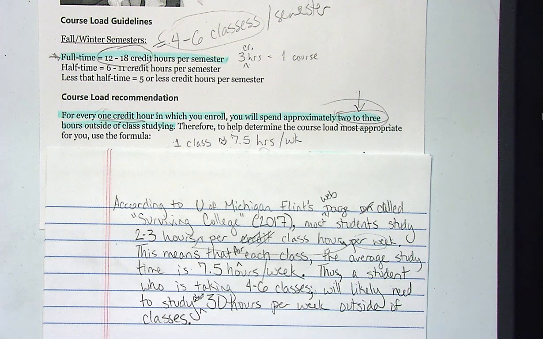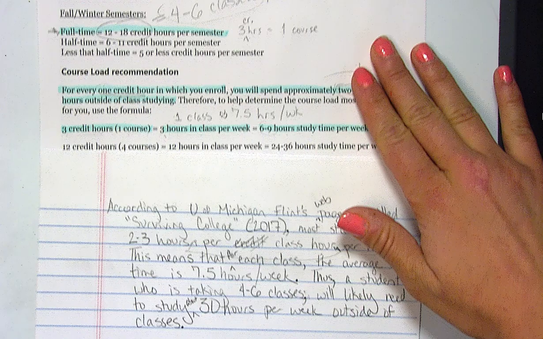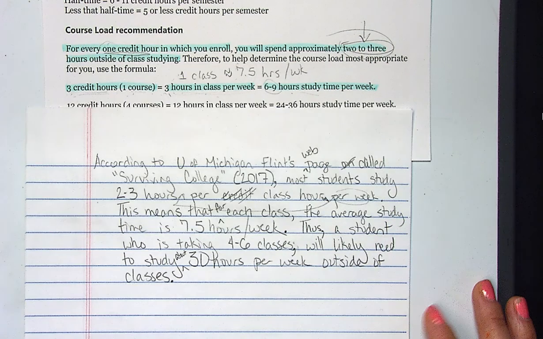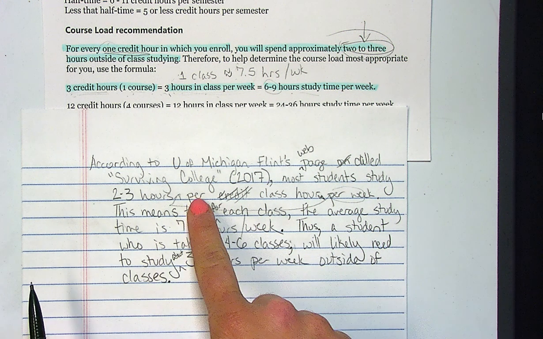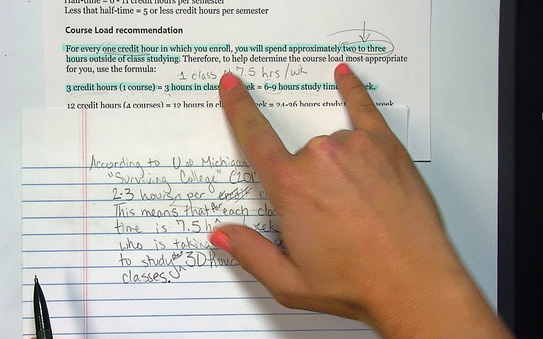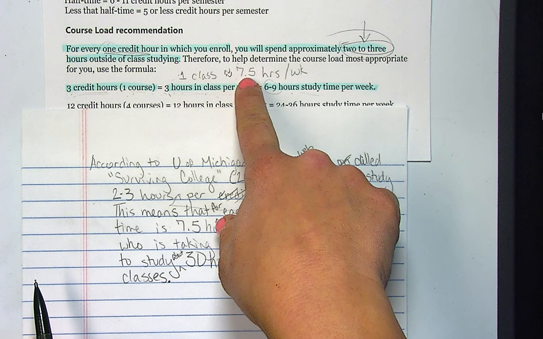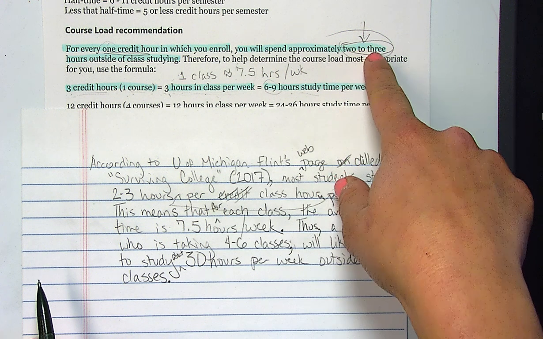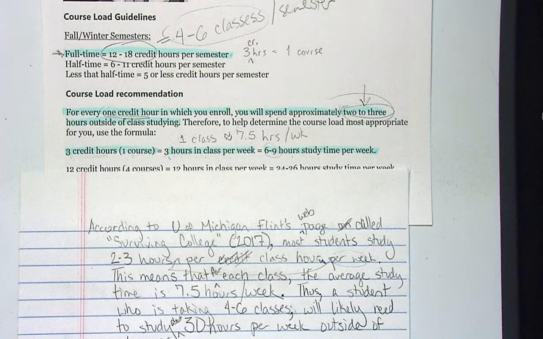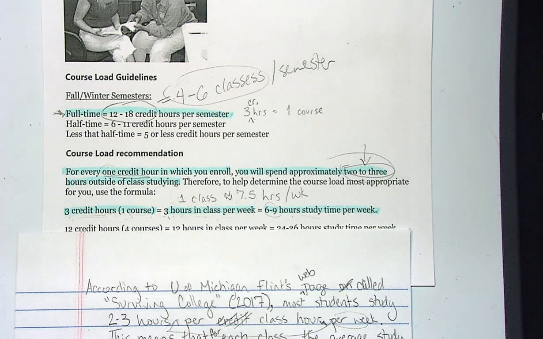Okay. Again, if we look at this one, it was pretty hard to change synonyms. Instead of saying credit hour, I said in-class hour, class hour. But to change the words 2 and 3, it's a little bit difficult. So instead of just changing those words, I changed the numbers. Instead of saying 6 to 9 hours, I picked a number in the middle. This one I kept 2 to 3 hours. Instead of saying 12 to 18 credit hours, I said 4 to 6 classes.